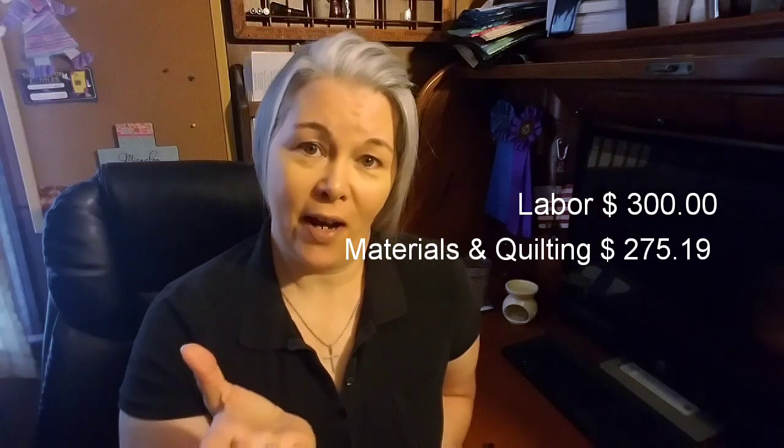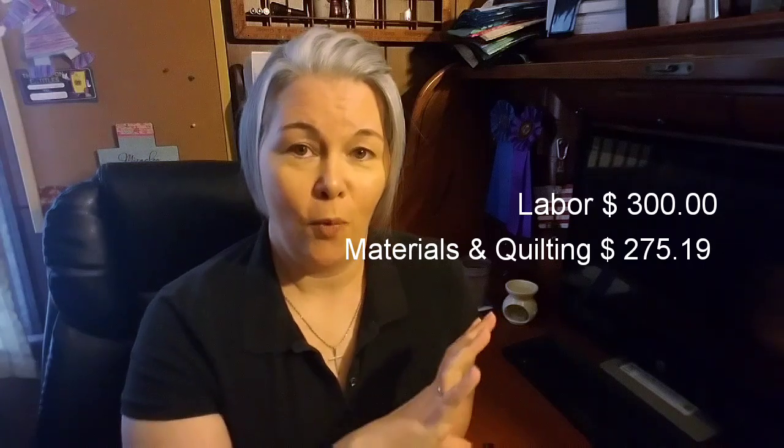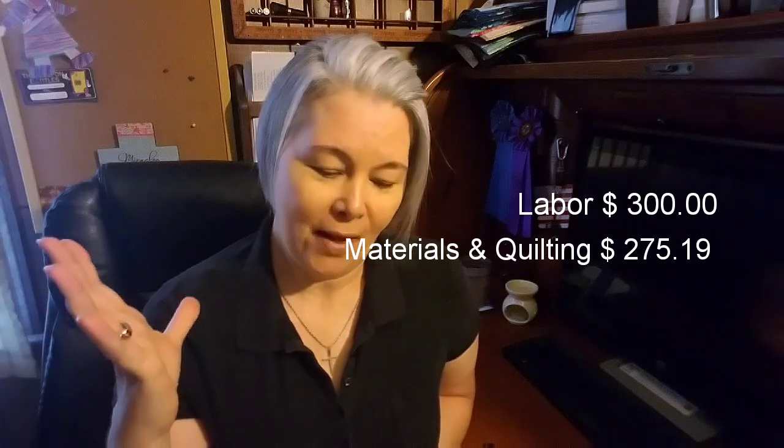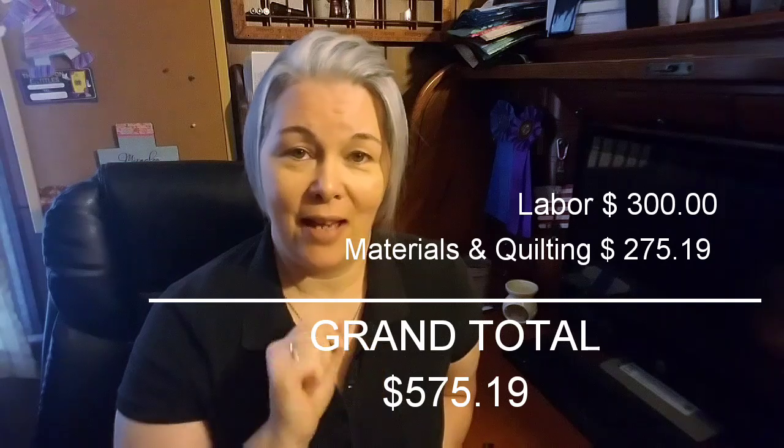Let's just say it's going to take me 20 hours to make this quilt. Again, all of this is going to vary for you, but 20 hours for our twin size quilt at $15 an hour is $300 for the labor cost. So if we add $300 to the $275.19 of materials and quilting, we come to a grand total, are you ready, of $575.19.